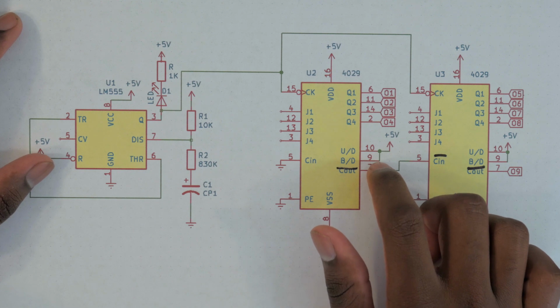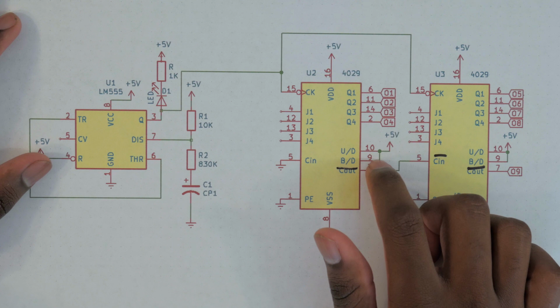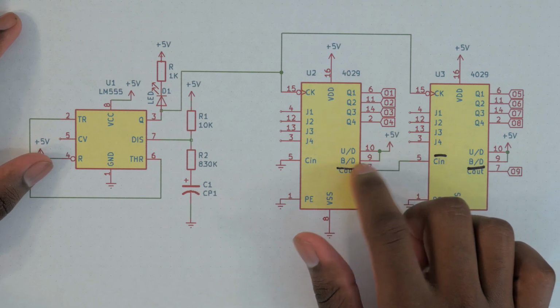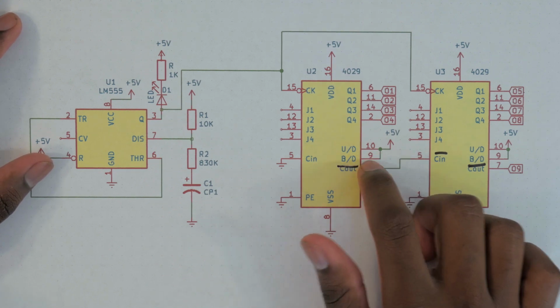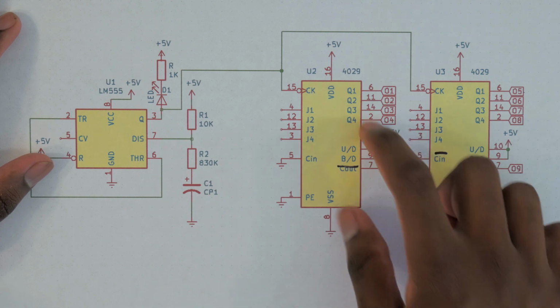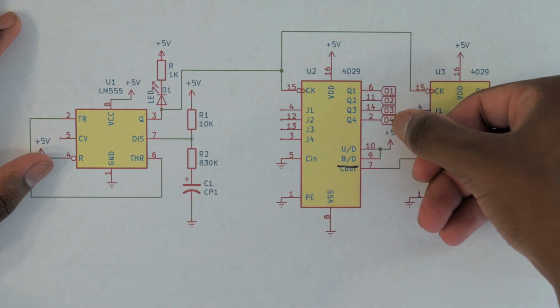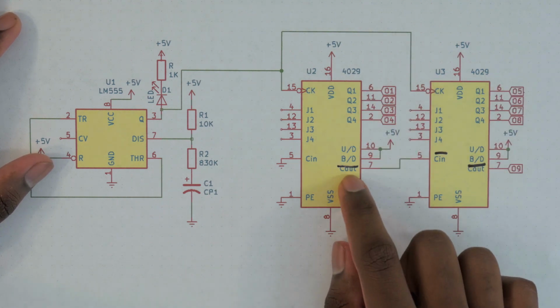So it has a decimal functionality to it, which means that it'll count in decimal. I'm not exactly sure how that works because I don't really care about it. So I've tied that pin high, meaning that it'll count in binary for me. And these are the outputs. Output 1, 2, 3, 4. And then it has a carry out.